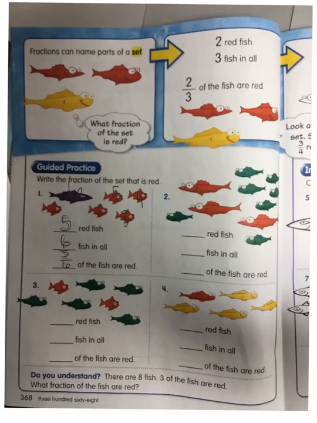Let's go to number 2. How many red fish are there? 1, 2, 3. There are 3 red fish. Out of how many fish in all? That's our whole. 1, 2, 3, 4, 5, 6, 7, 8, 9, 10. There are 10 fish in all. So I need to write that fraction. 3/10 of the fish are red.